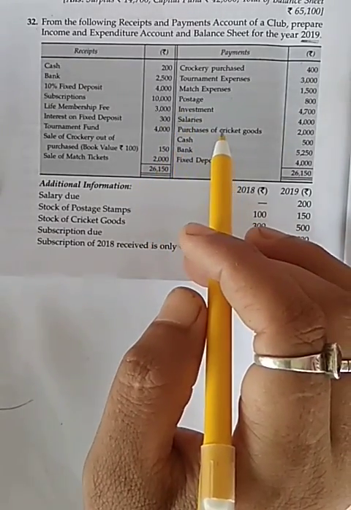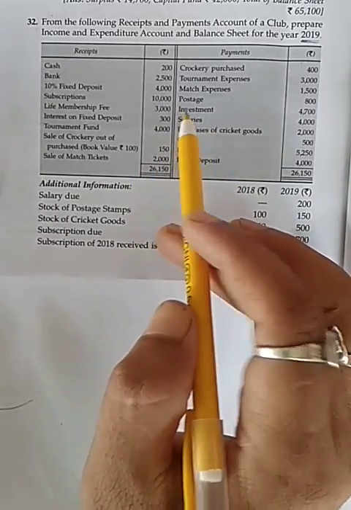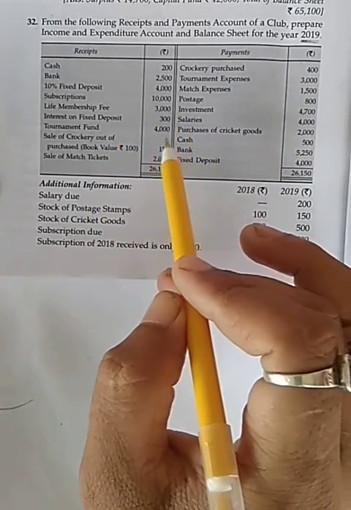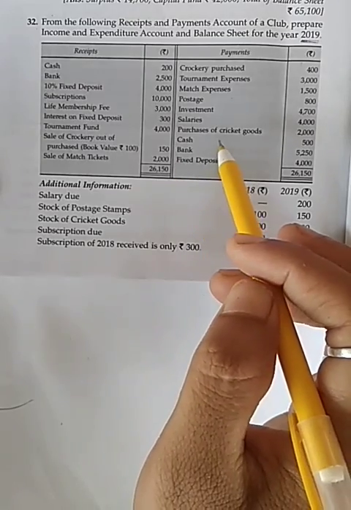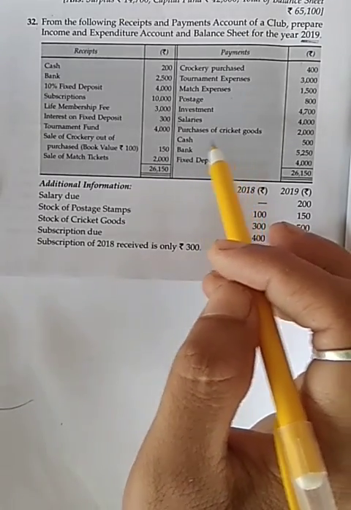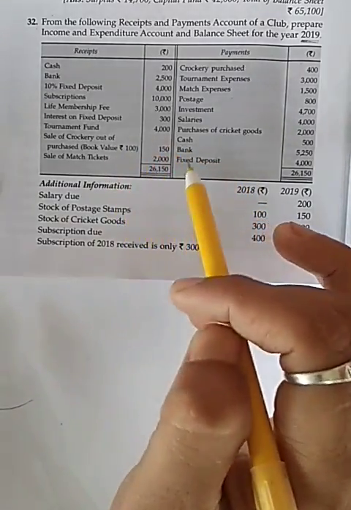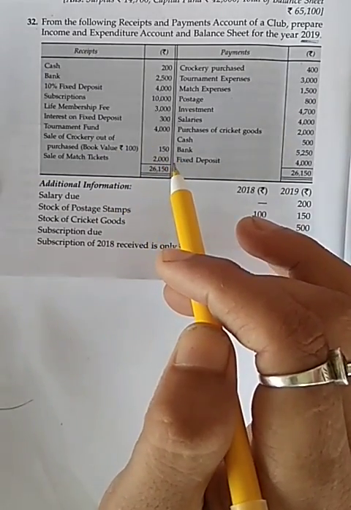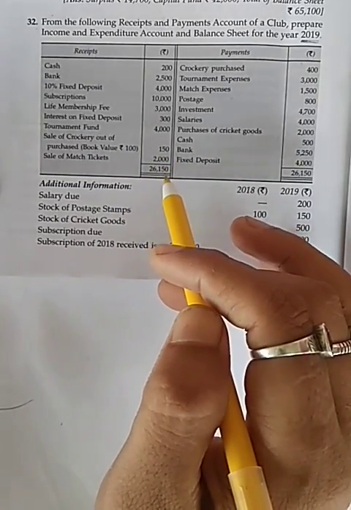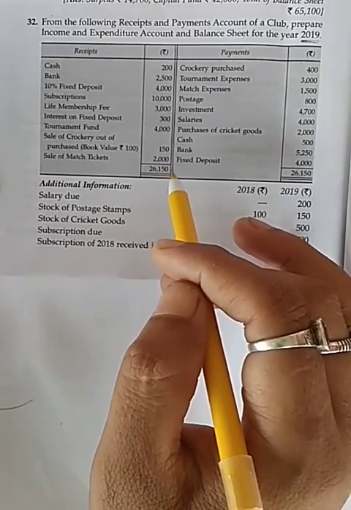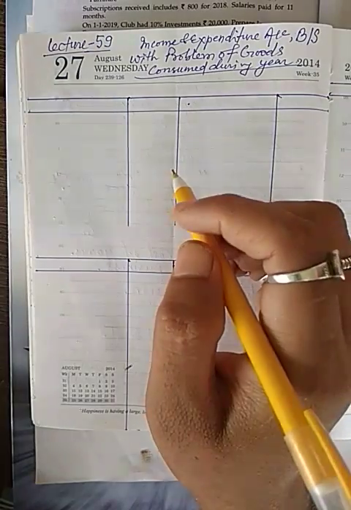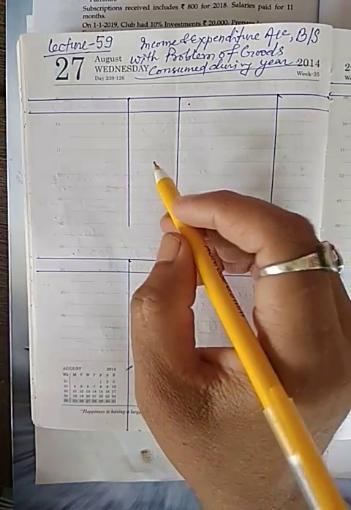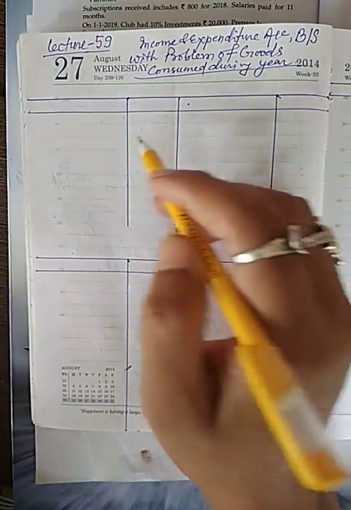For solving the problem, we have to prepare the format of income and expenditure account, balance sheet, previous year and current year. So let us see the format. This is your format.